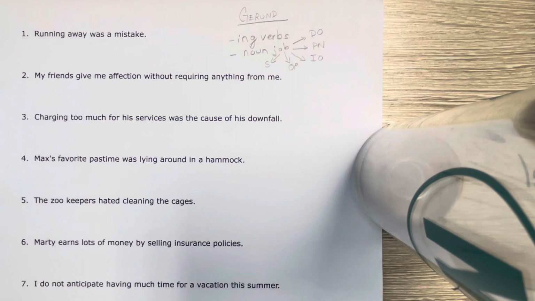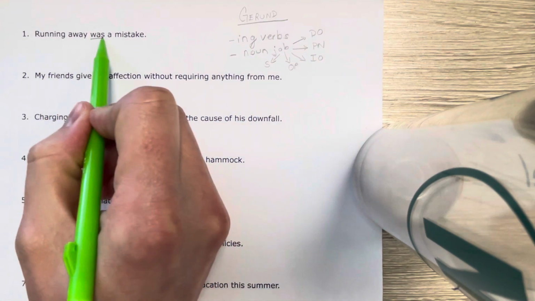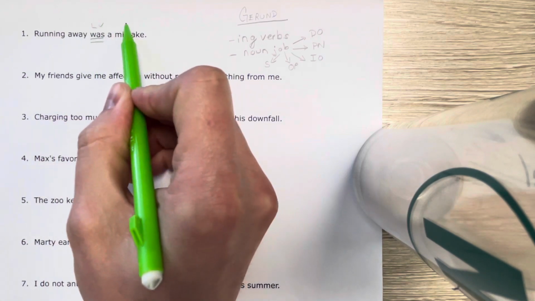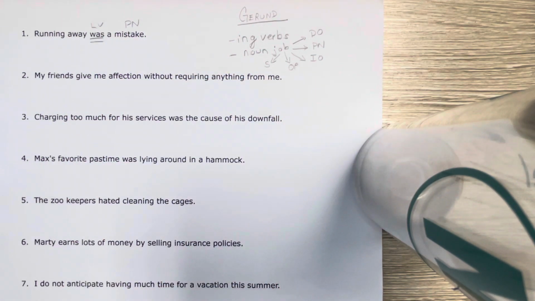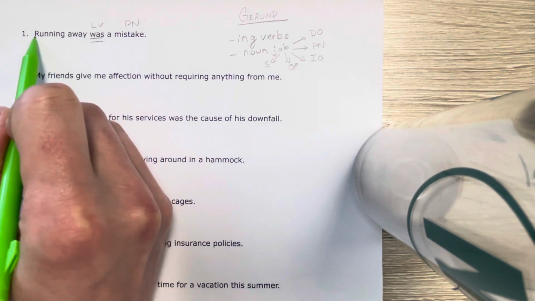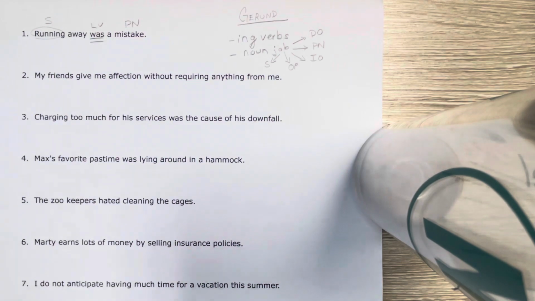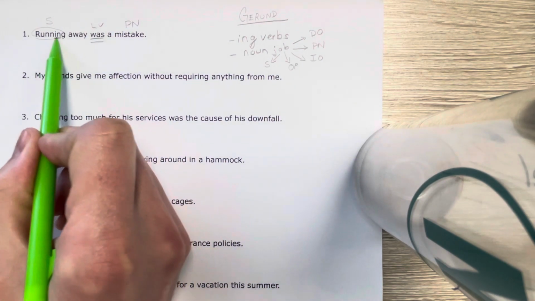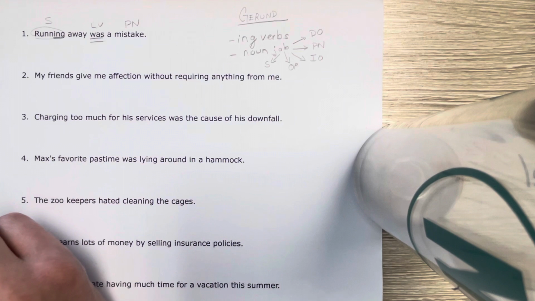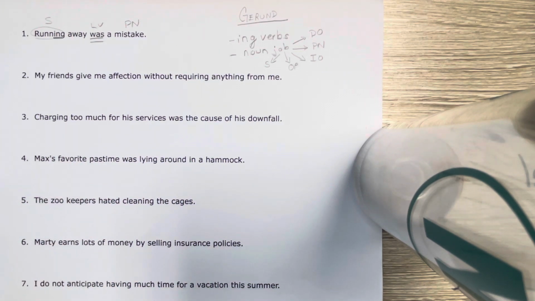So if you get in that situation, you're not sure about the subject, then go find the main verb in the sentence. In this sentence, was is a linking verb, and a mistake is a predicate noun. Something was a mistake. And so if we're working our way backwards from the verb, we could think, okay, so what was a mistake? And in this sentence, it's running. Running was a mistake. So that is an ing verb. It's not the main verb of the sentence, and so that means that it is a gerund. It's an ing verb doing the job of a subject.